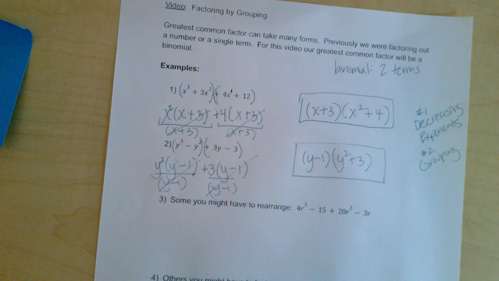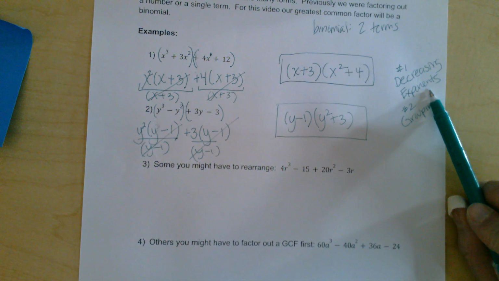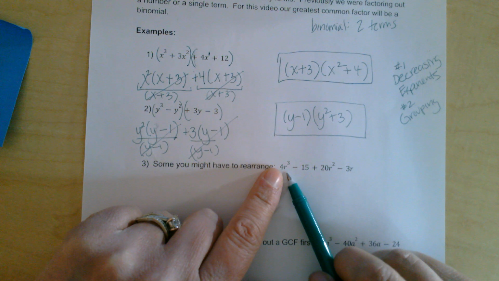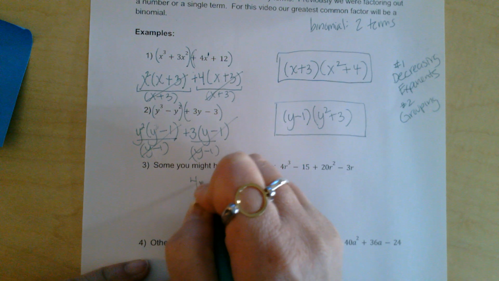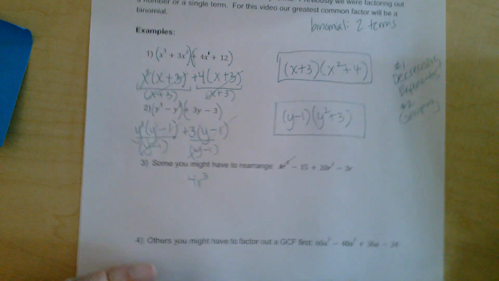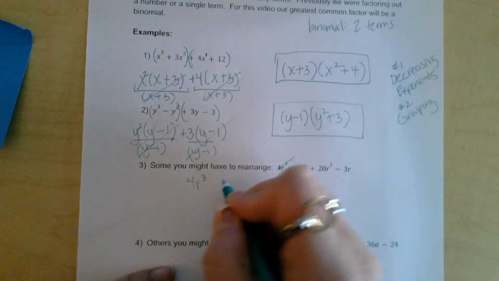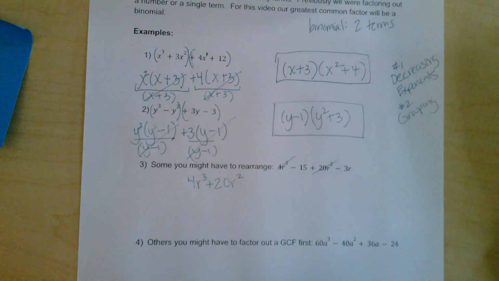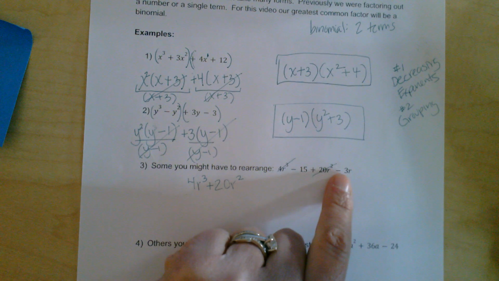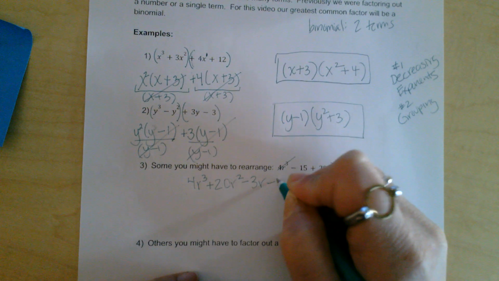Okay. Now, number 3. Sometimes you might have to rearrange. And that means we might not have decreasing exponents. So let's look. So I have 4r to the third. Is that the highest exponent? It is. So that is going to be first, 4r to the third. Okay. What's my next highest exponent? And I see it's 20r squared. It's positive, so I'm going to bring that positive 20r squared. What's next? My minus 3r. And then I have minus 15.